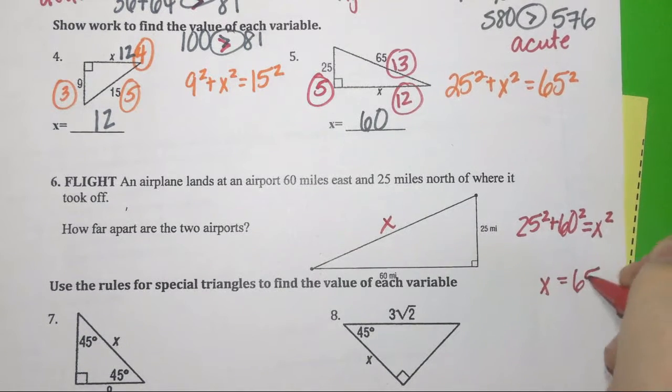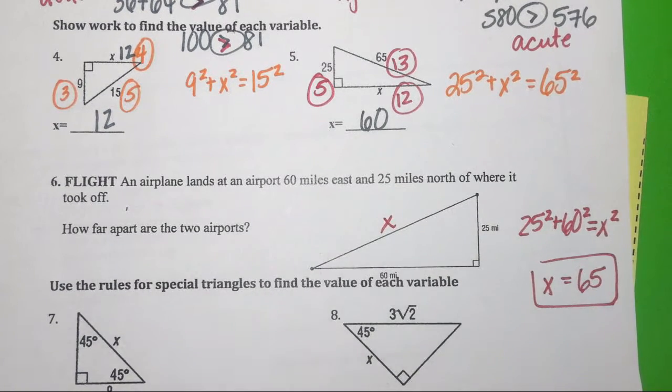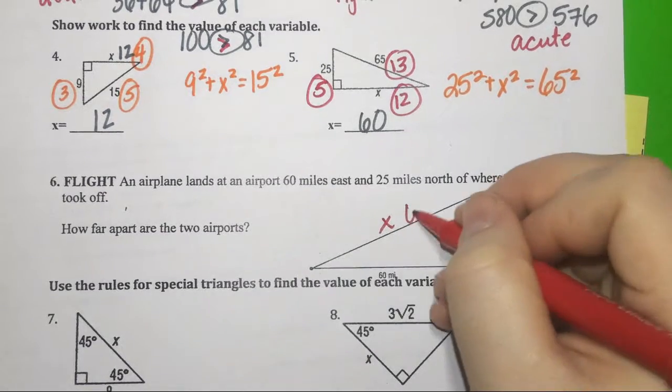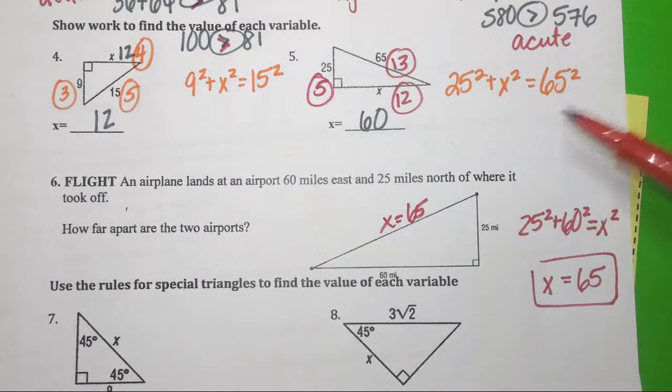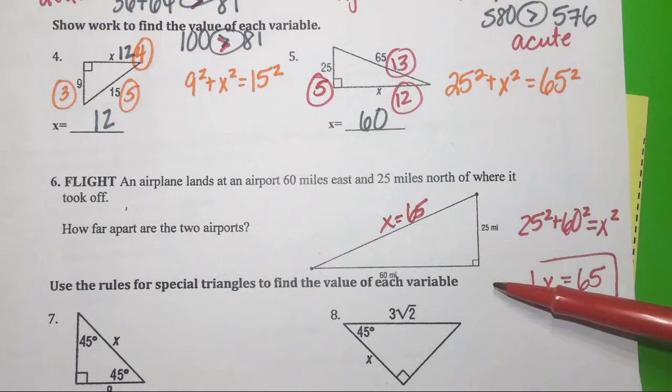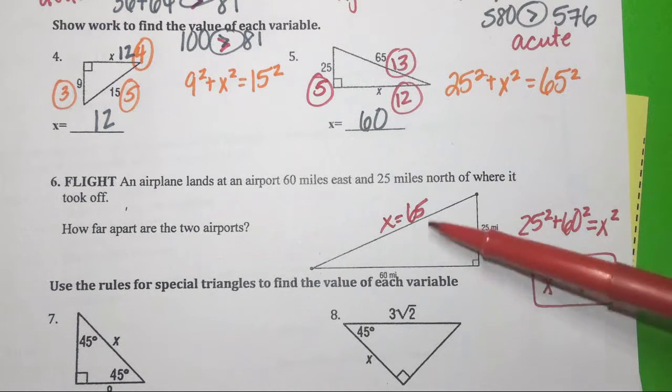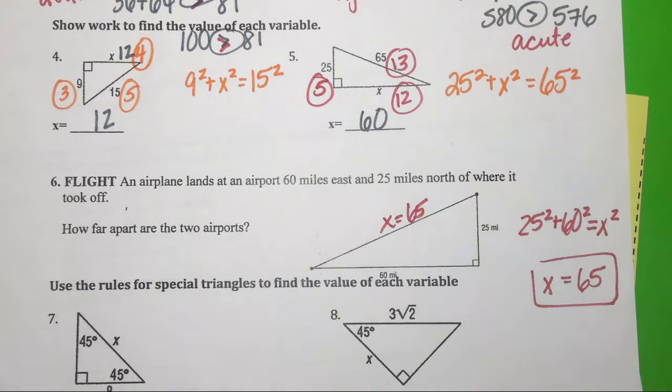You do, and if you were paying attention, number 5 and 6 are using the same numbers, 25, 60, 65. They were the same triangles. Yep. So again, you could have recognized it was a triple. Or you could have said, Miss Compton, did we not just do these numbers in number 5?